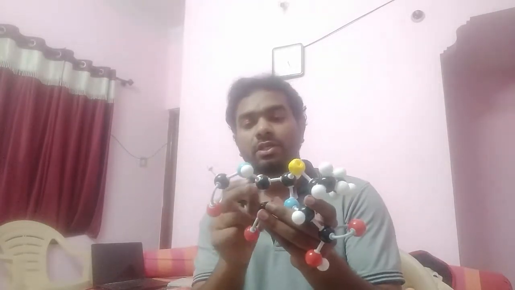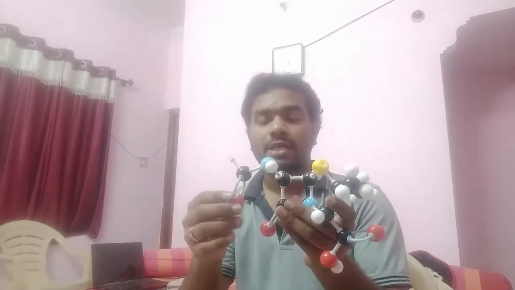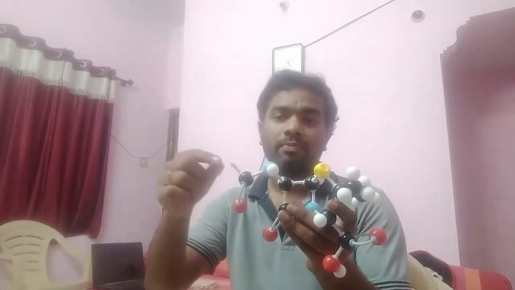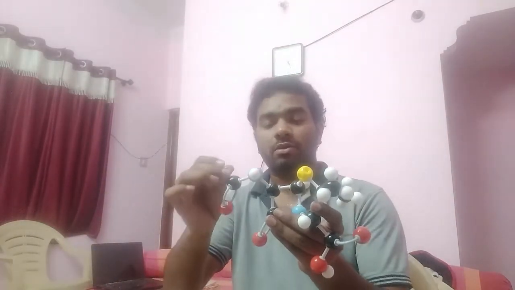On the 6th position there is an acylamino side chain, and to this acylamino side chain we can add on an R functional group. That can be anything like amoxicillin or ampicillin, or phenoxymethyl penicillin, benzyl penicillin or methicillin. It depends on whatever functional group you have attached here. So that comes under the 6th position.